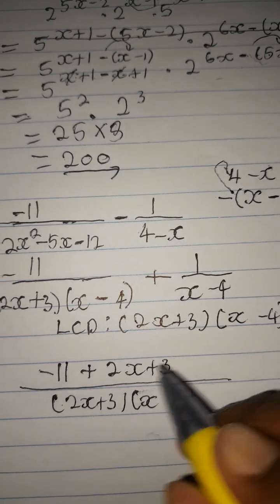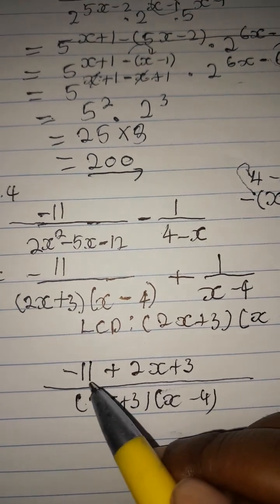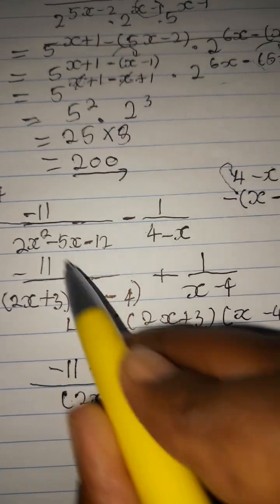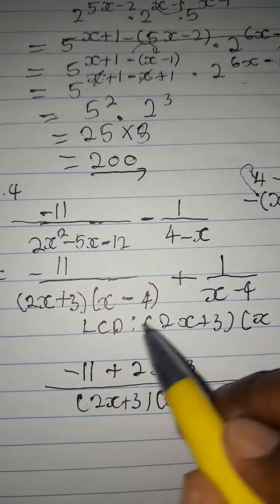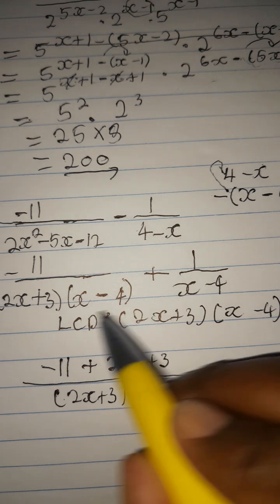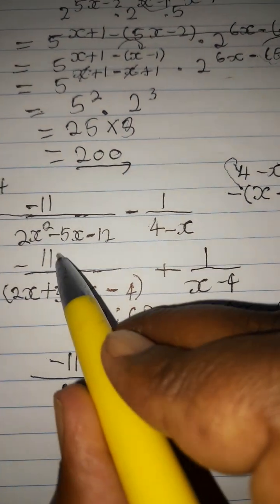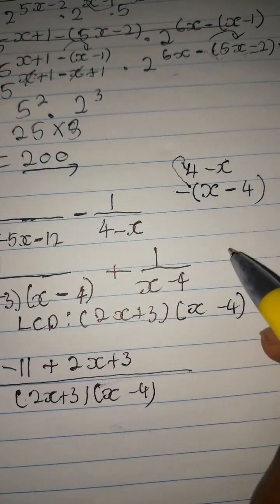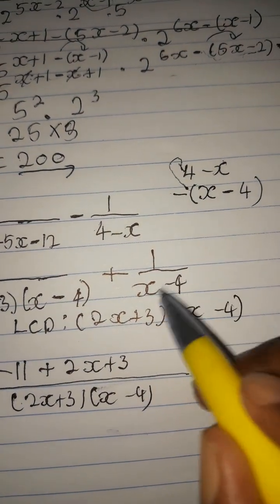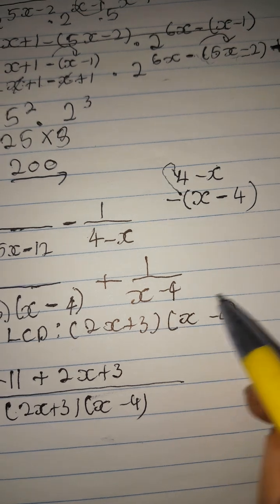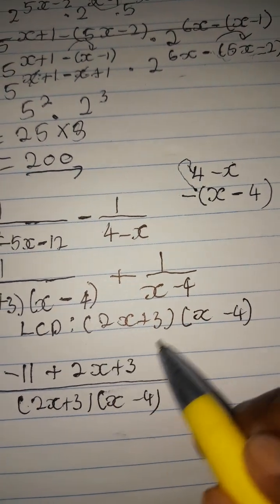I hope, guys, you saw how Mr. Richard came about this. Remember, I multiplied by an LCD. Remember, I said that this and this are gone. This and this are gone. We are left with negative 11. For this part, the second fraction, this and this cancel. We are left with 2x plus 3.